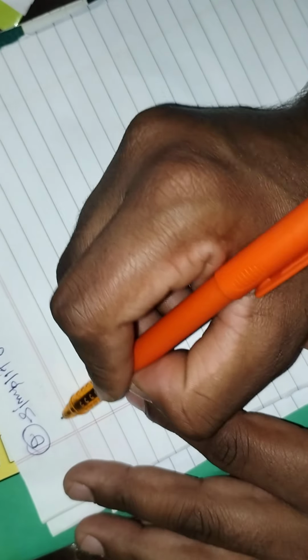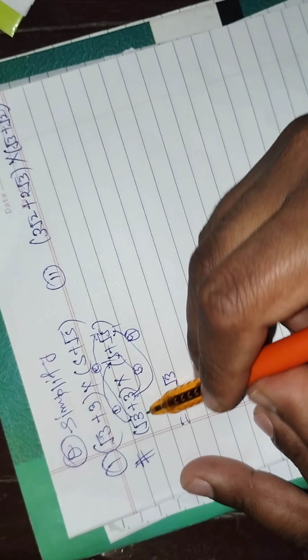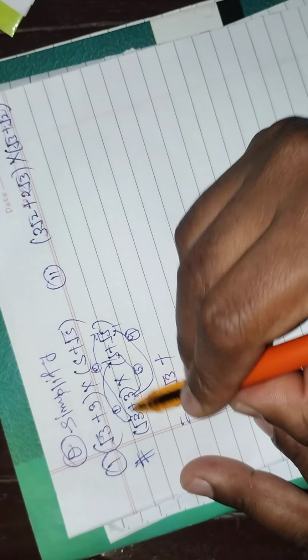What is given there? (√3 plus 3) multiplied by (5 plus √5). Firstly I will multiply this one with this, our first step, then this one with this, the second step, then third, and there to there is our fourth step. If I'm multiplying √3 with 5, what will we get? Always try to write integers on the left side and surds on the right side.